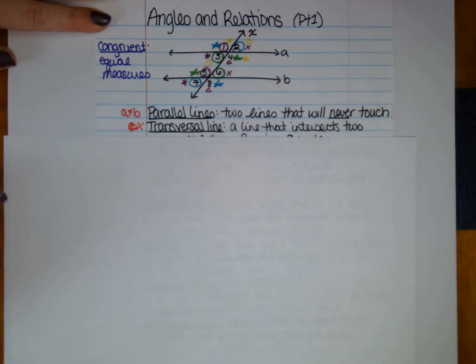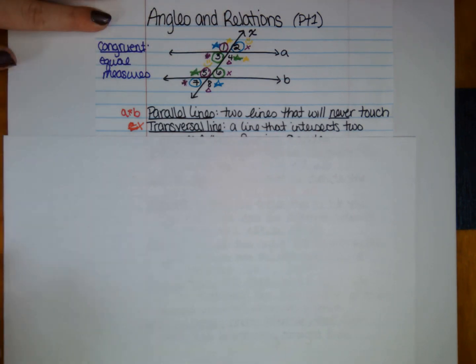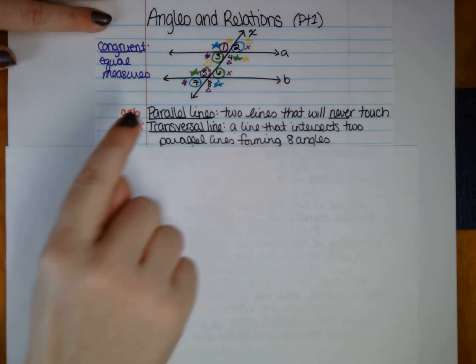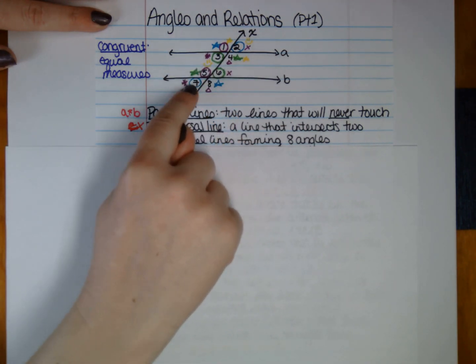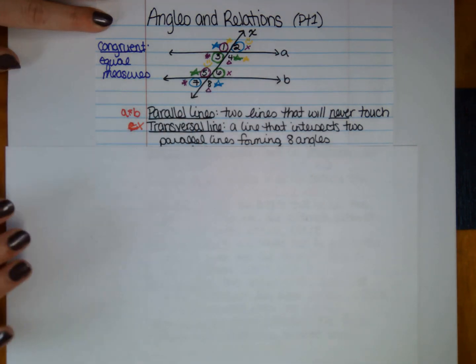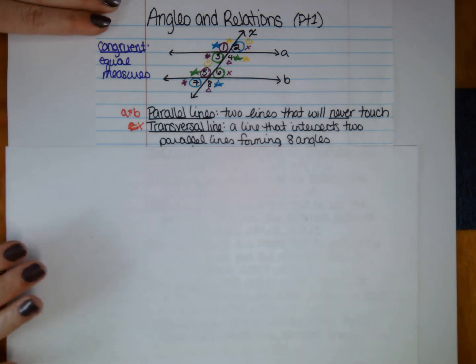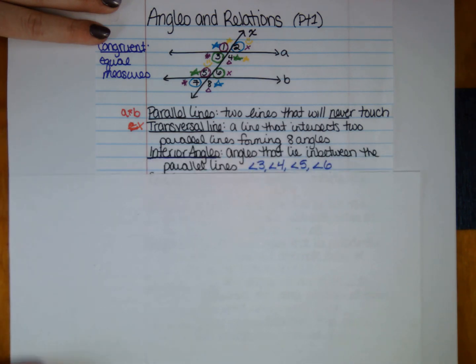In the center, we have our diagonal, X. This is what we call a transversal. It's a line that intersects two parallel lines and forms 8 angles. So we have angle 1, 2, 3, 4, 5, 6, 7, and 8. For right now, ignore all of the colors on this diagram, because that'll go with our vocabulary terms that we're about to discuss.